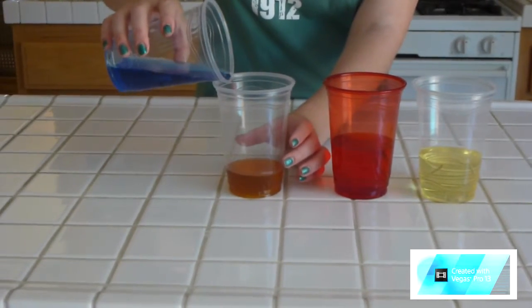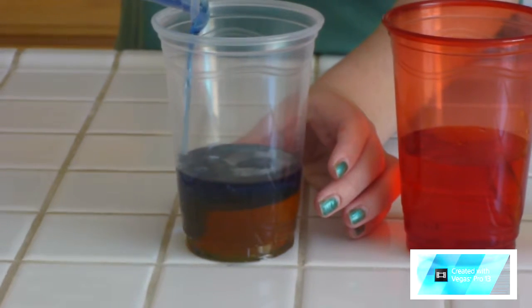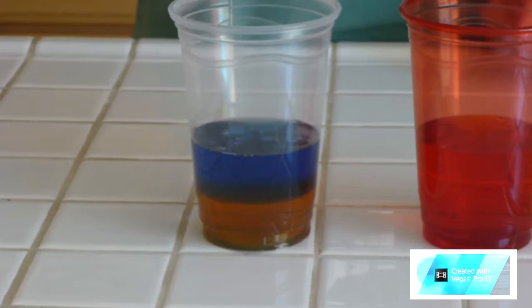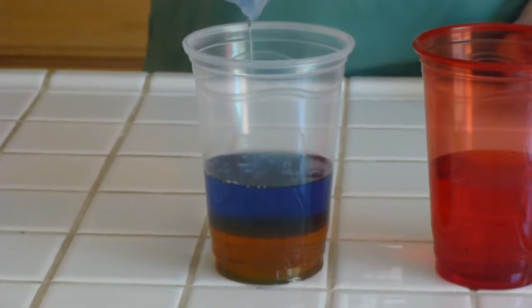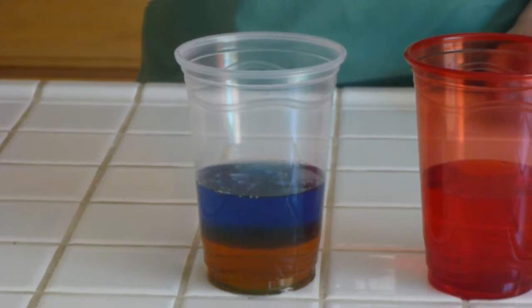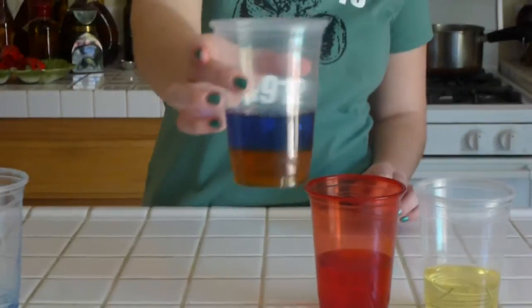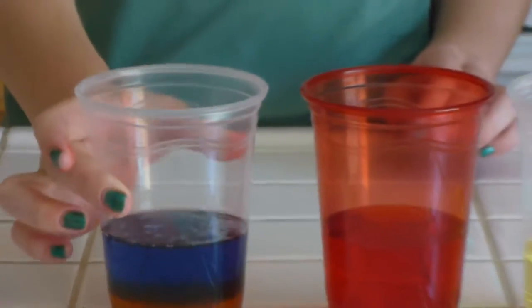Now, the soap is going to float on top of the honey and form a completely separate layer. This is because the soap is less dense than the honey. That is, it has less mass, or amount of stuff, per volume, or amount of space. So you can see that two distinct layers were formed, the soap on top and the honey on bottom.